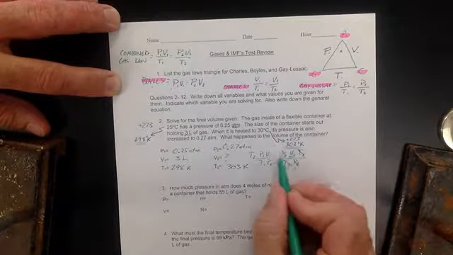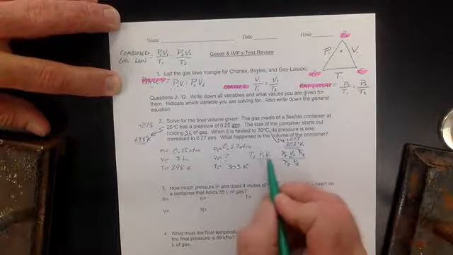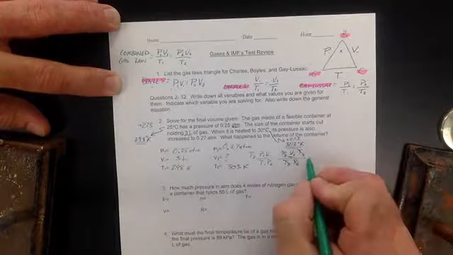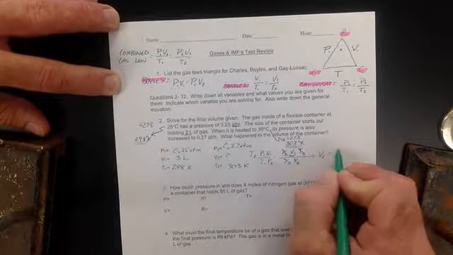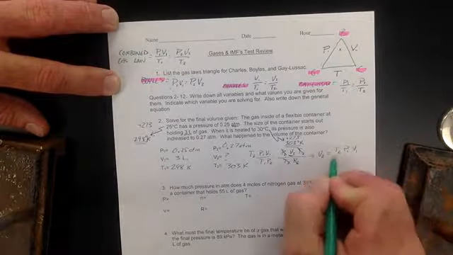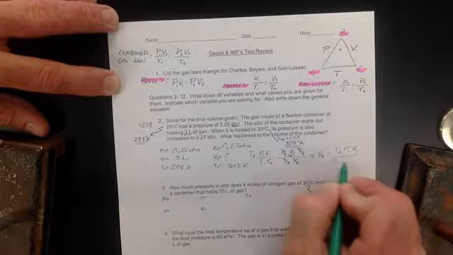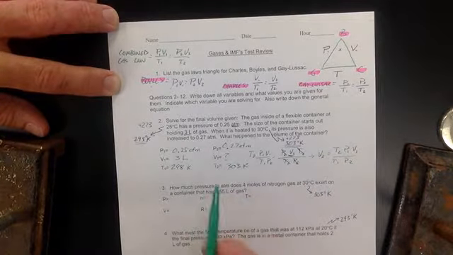Now I've canceled out everything on this side of the equation except for V2. Okay, and now I've had to add some things over here. So to rewrite that equation, V2 all by itself equals T2 times P1 times V1 all over T1 times P2. Now it's a lot easier to go back and plug in all those numbers.